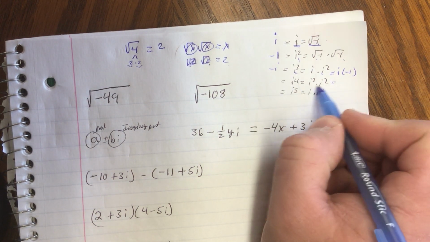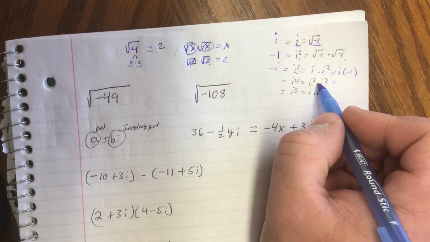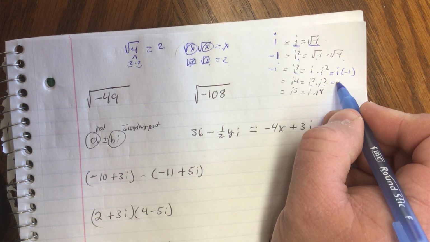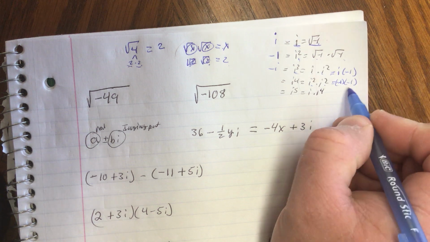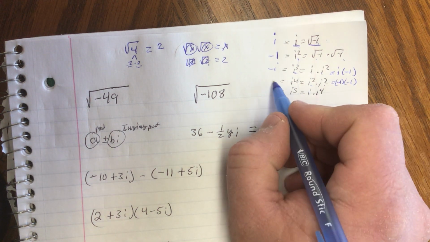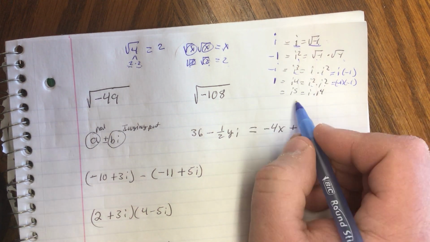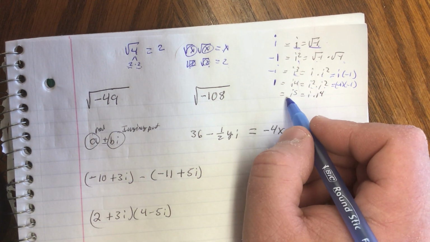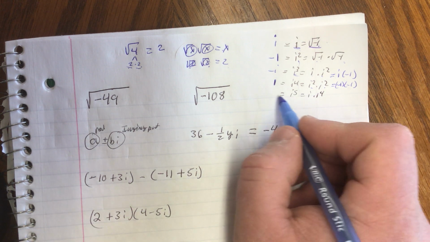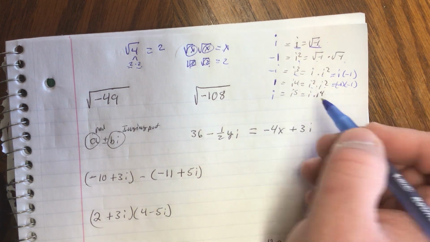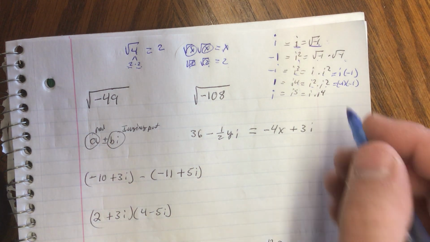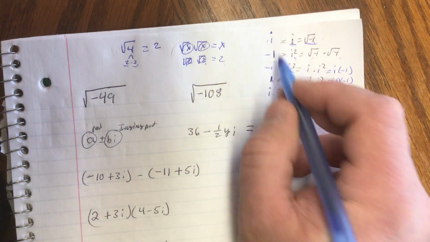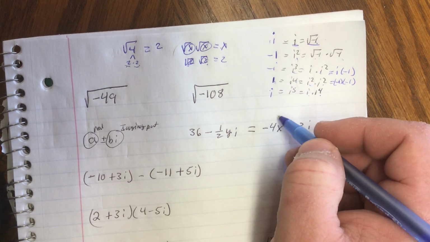i to the fourth is i squared times i squared. You'd add those exponents. That's how I get i to the fourth. i squared times i squared, -1 times -1, a negative times a negative is a +1. And you'll notice this starts repeating now every fourth one. So if I do i to the fifth, it's going to be i, because I have i to the fourth, which is just 1, times i, which is i. And this will continue to repeat.